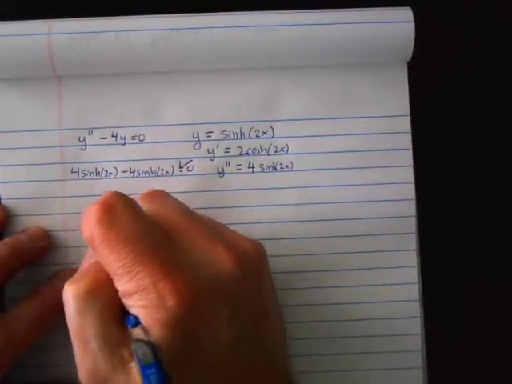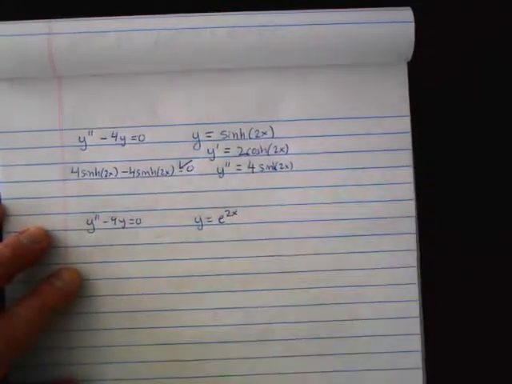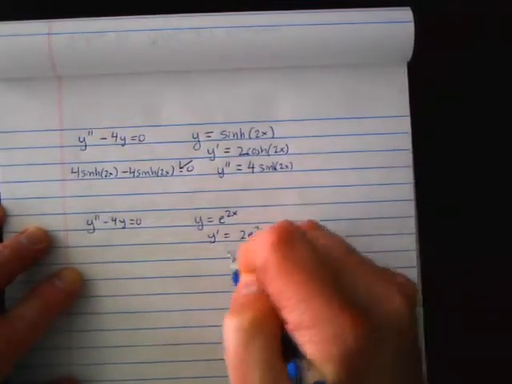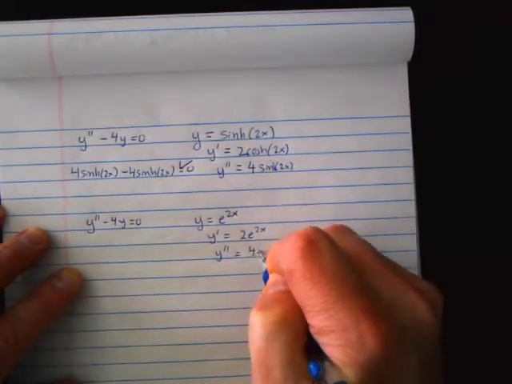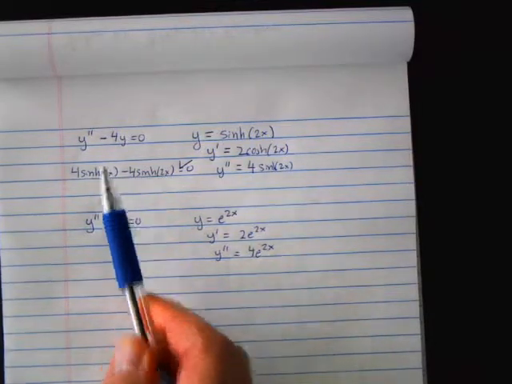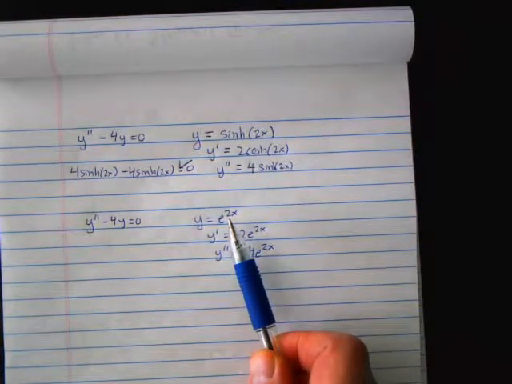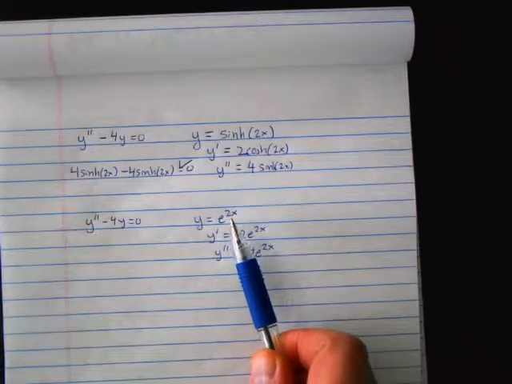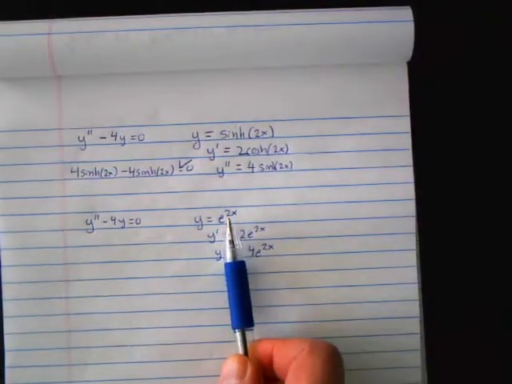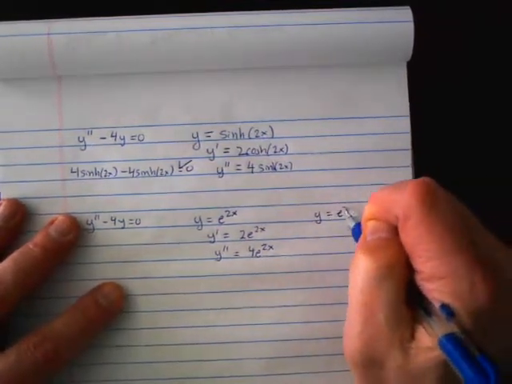Because I was thinking the answer should be y equals e to the 2x. Because when I take the derivative, I get 2e to the 2x. And when I take the second derivative, I get 4e to the 2x. But remember, hyperbolic sine of 2x has an e to the 2x in it. What else does it have? What was our definition of hyperbolic sine? It was e to the x minus e to the negative x. So if e to the 2x is one of the answers, what do you think the other answer is? y equals e to the negative 2x is the other answer that I was thinking of.